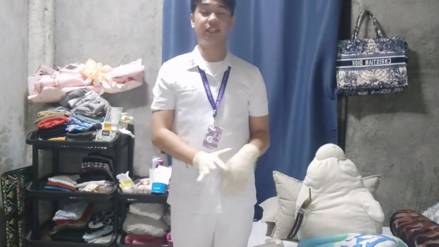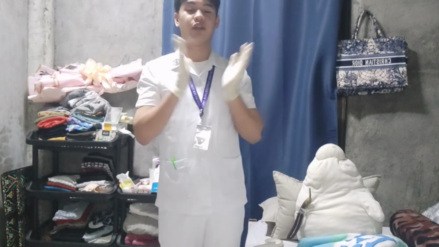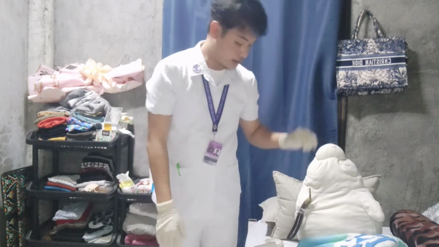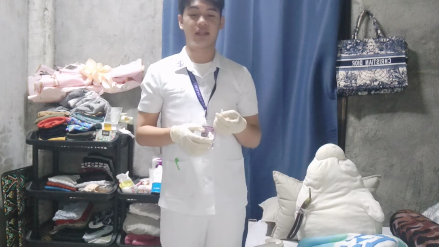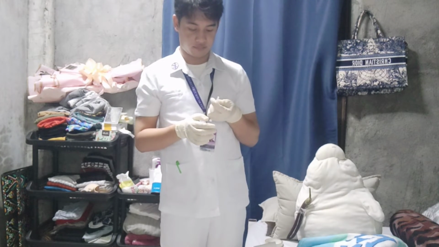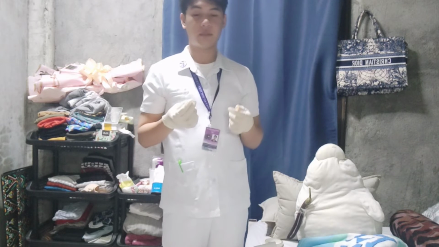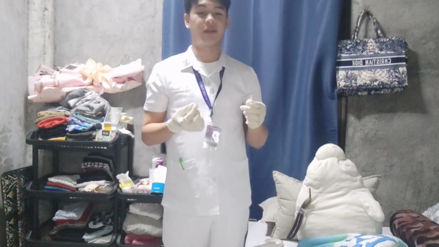So we need to prepare the syringe for injection. We need to remove the needle cover and discard it without contaminating the needle. Pulling it straight up helps to prevent needle prick and aids in not contaminating the needle.